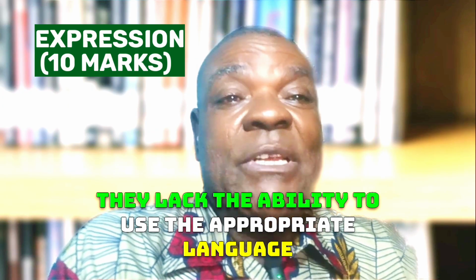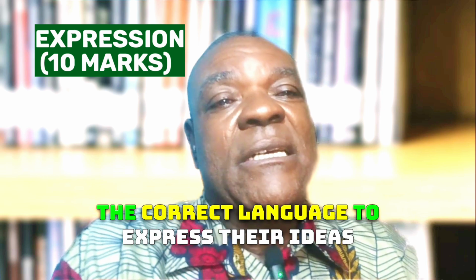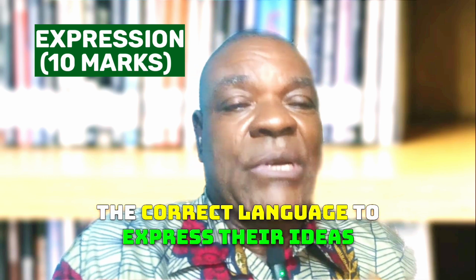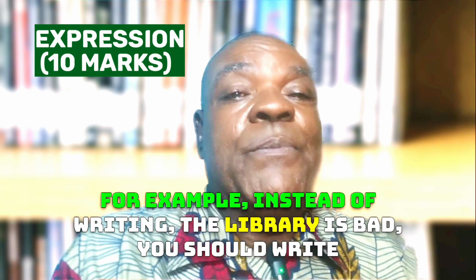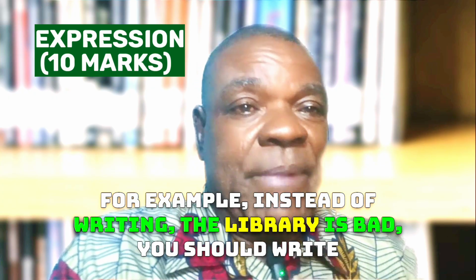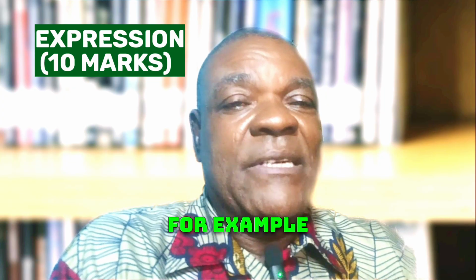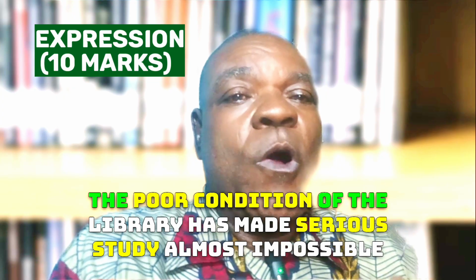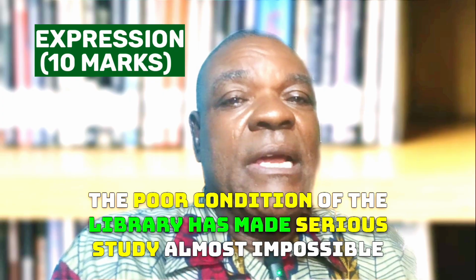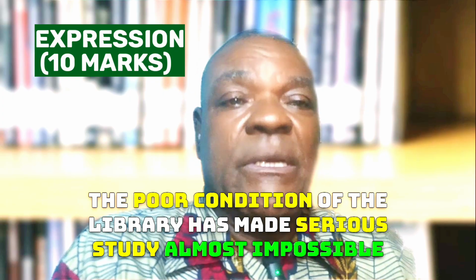They lack the ability to use the appropriate language, the correct language to express their ideas. For example, instead of writing "the library is bad," you should write, for example, "the poor condition of the library has made serious study almost impossible."